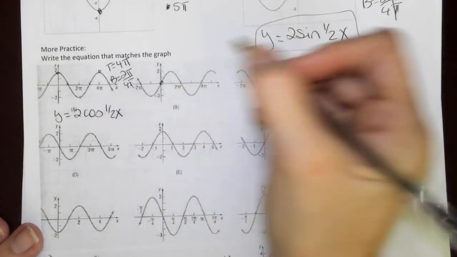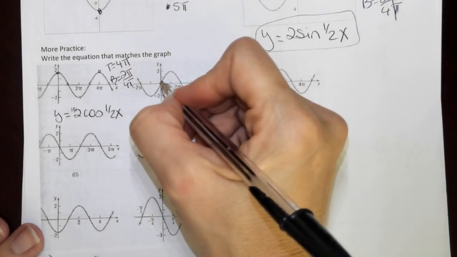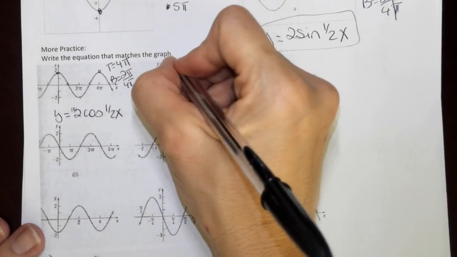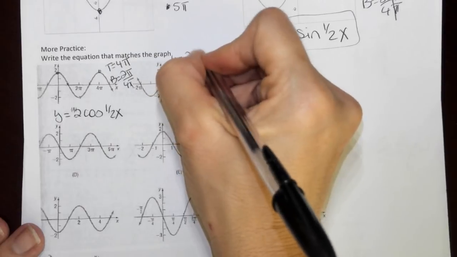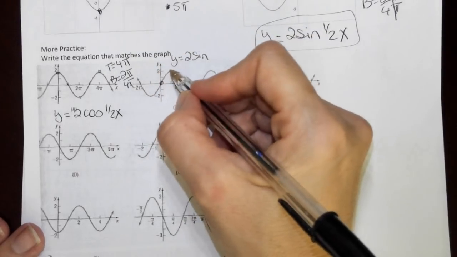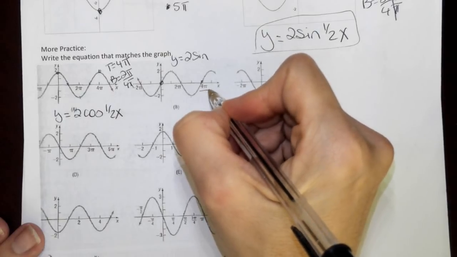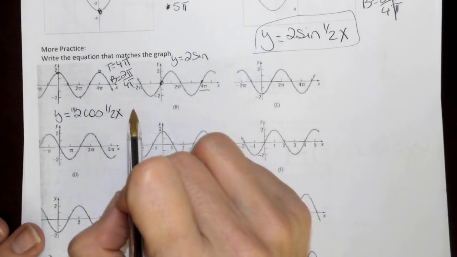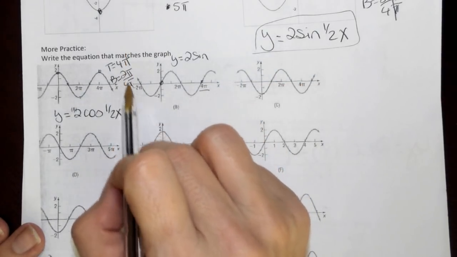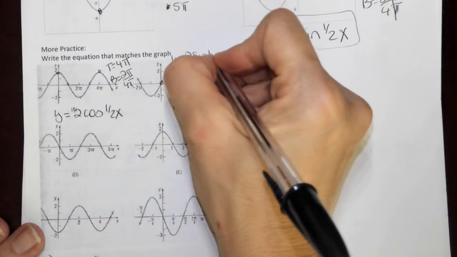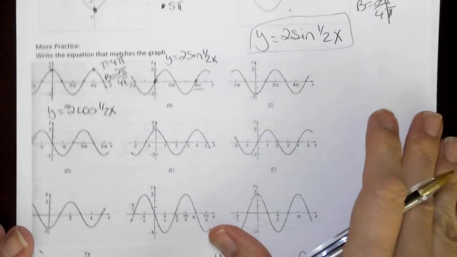This one starts at the middle of the graph, the axis of wave, and then goes up to 2, so this is going to be a sine graph, and it goes axis, maximum, minimum, axis, back to axis at 4 pi. So the period's 4 pi again. So I already know if I take 2 pi and divide it by 4 pi, I'm going to get 1/2 x. I've done that several times today.